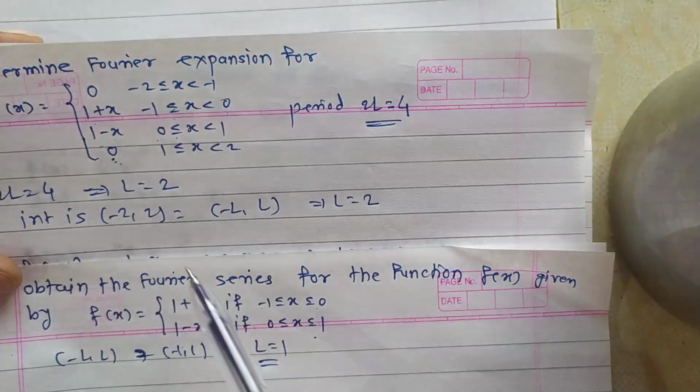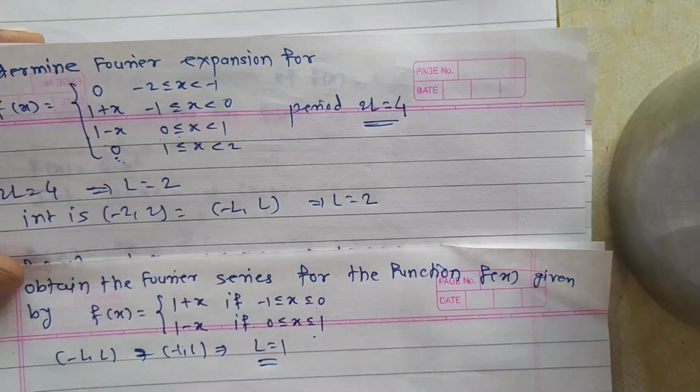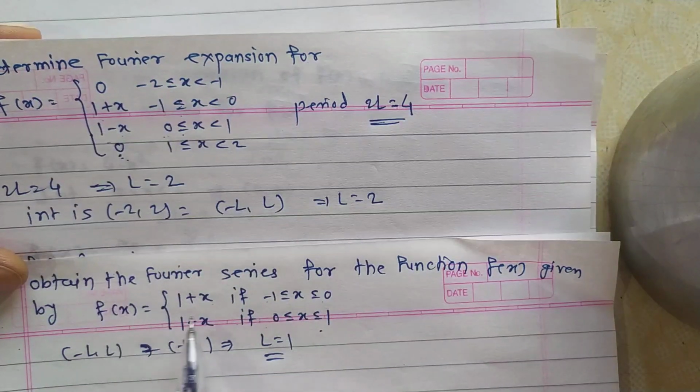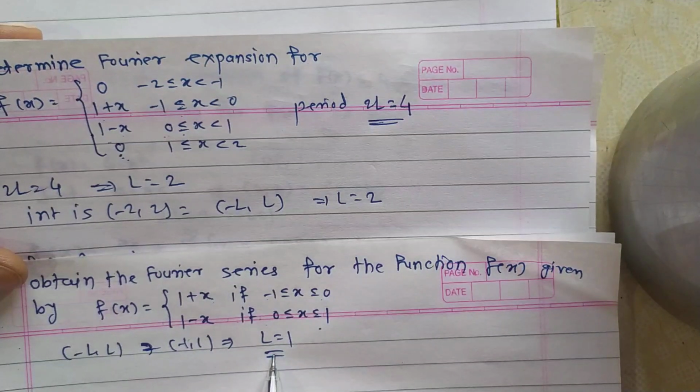In last problem L is 2, so only take L equal to 1 and use same concept. Take the help of this problem, check whether this function is even or odd. This is even function, so Bn is always 0. Only find a0 and an by taking L equal to 1. Okay.